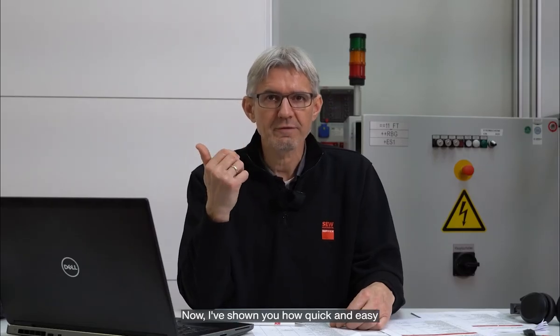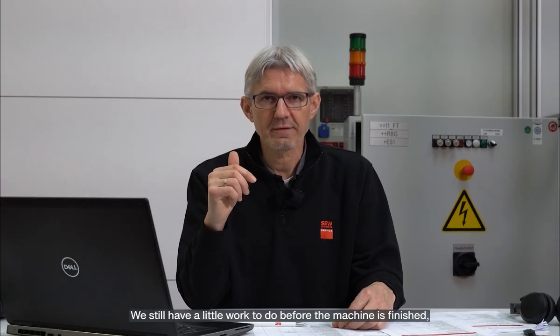Now, I've shown you how quick and easy it is to automate the axes of a form, fill and seal machine. We still have a little work to do before the machine is finished, but the drives are already working and the HMI provides a good basis for finalization.